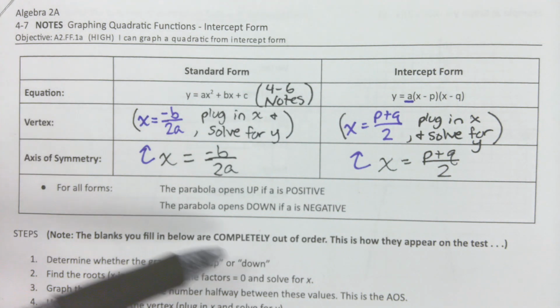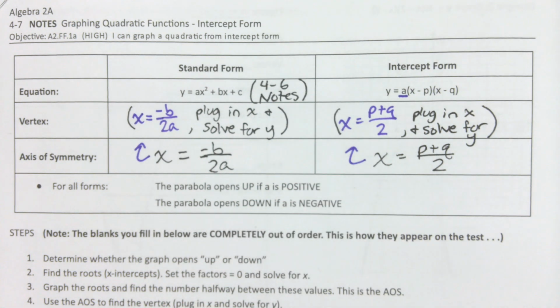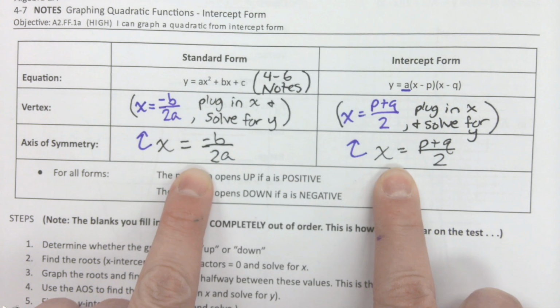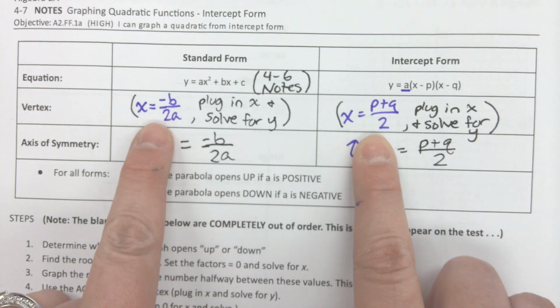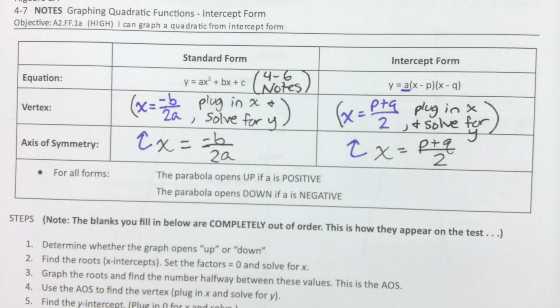Don't get caught up in the generalization that I'm doing here, especially the P and the Q. Don't worry about it. What I need you to take away from this: in both forms, the axis of symmetry gives you the start of the vertex, the x coordinate. And then you take the x and you plug it into the equation to get the y value. That's the most I need you to take from this.